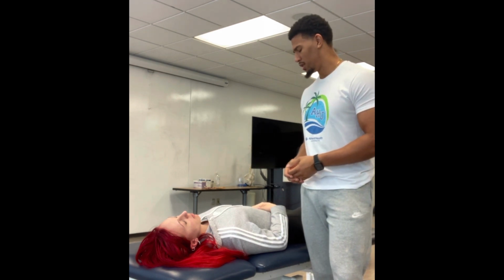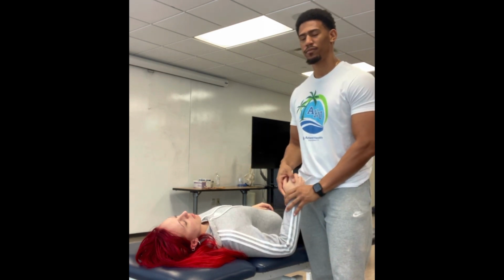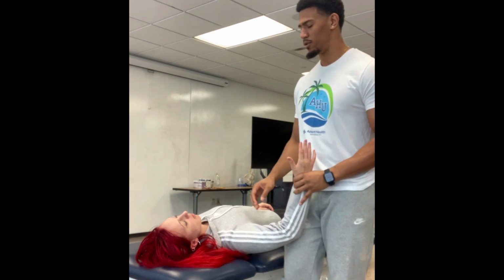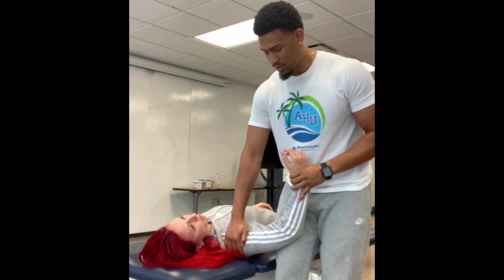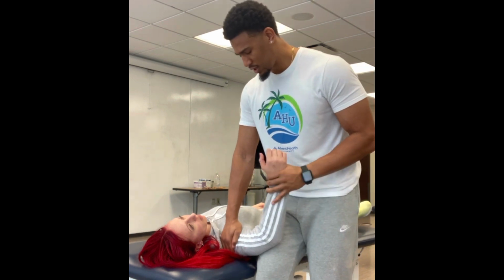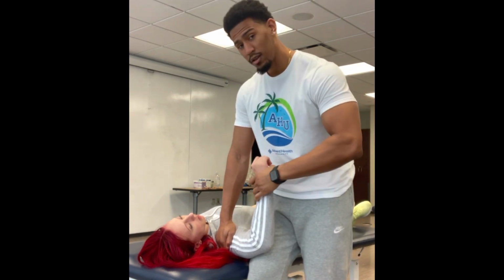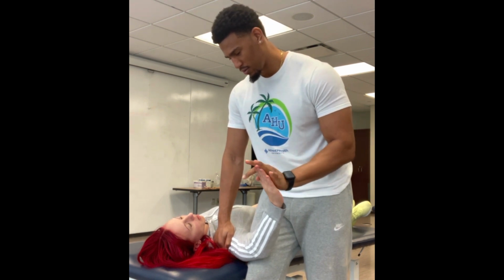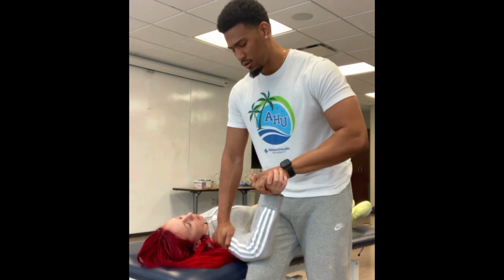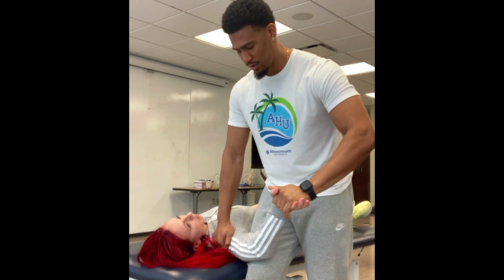These are tests for neurological symptoms that involve movement of the nerve and assess the sensitivity of the nerve roots and peripheral nerves to tension. The first nerve we'll be looking at is the median nerve. Start by placing the patient's arm in about 110 degrees of abduction and then make sure to depress the shoulder.